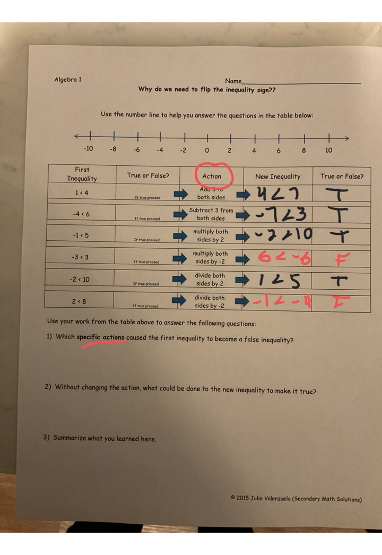So the actions were when we multiplied by negative 2 and divided by negative 2. Without changing the action, what could be done to the new inequality to make it true? So you could flip the inequality. Go ahead and summarize what you learned here.